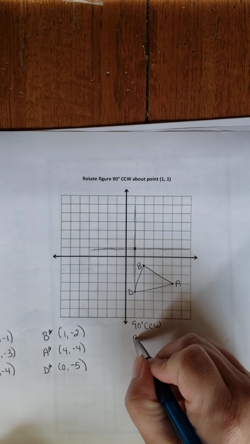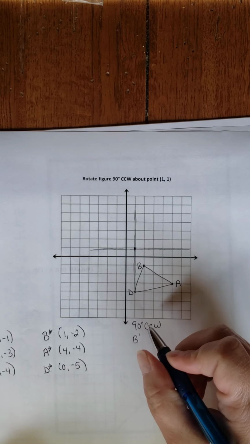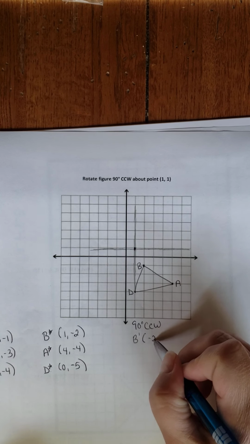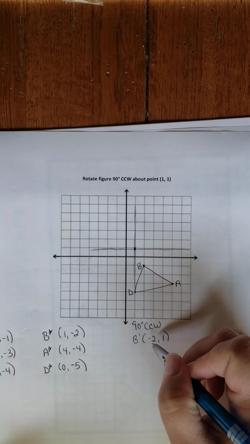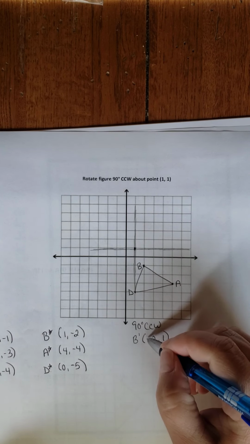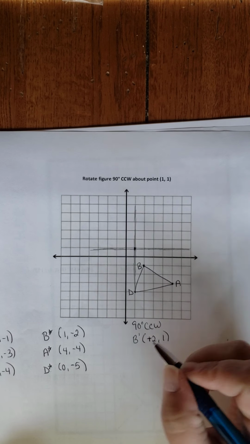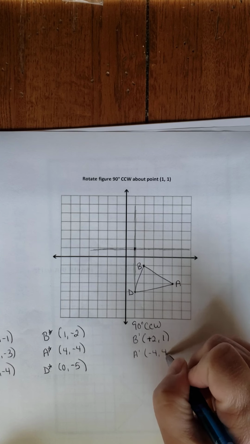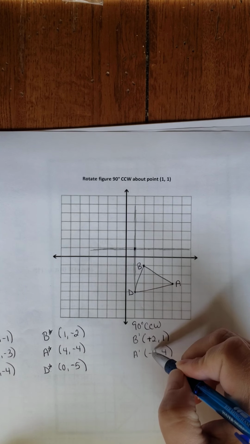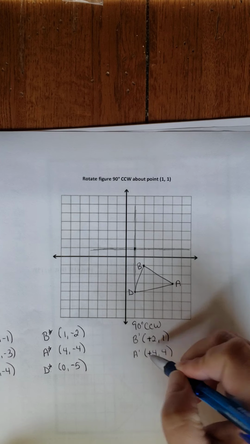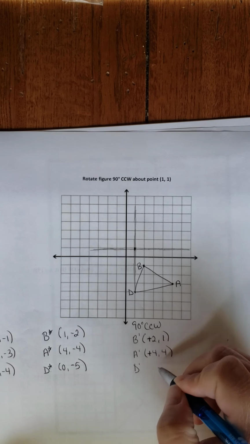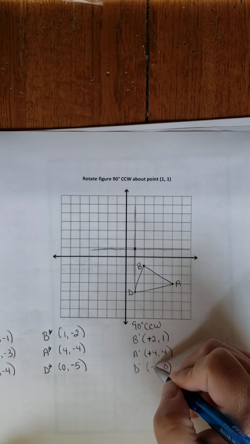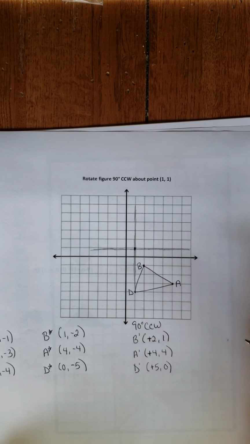Our new b, we'll call it b prime for now, is going to be -2, 1, but then we need to switch the sign of the new x, so this becomes +2. Our a prime becomes -4, 4, but we switch the sign of the new x, so this becomes +4. And our new d prime becomes -5, 0, but we switch the sign of this, so this becomes +5.